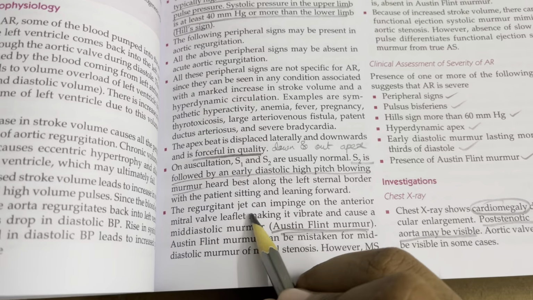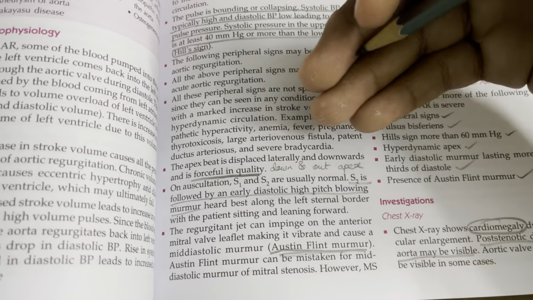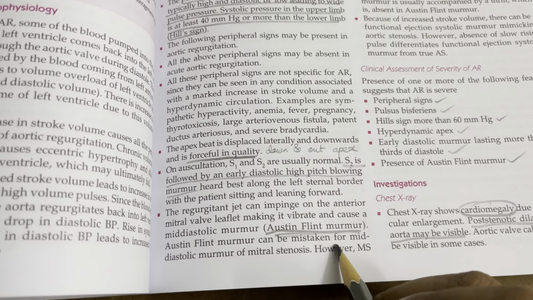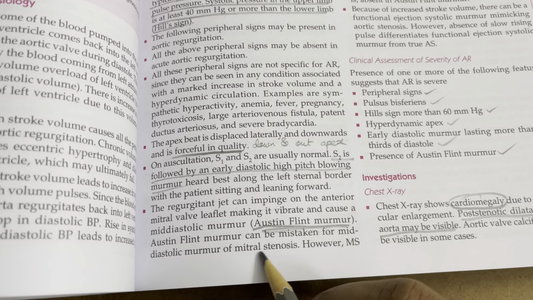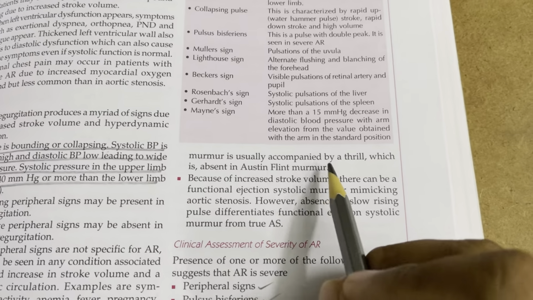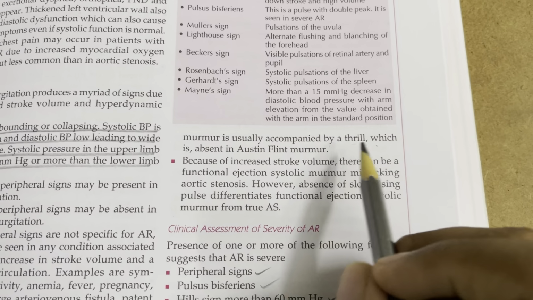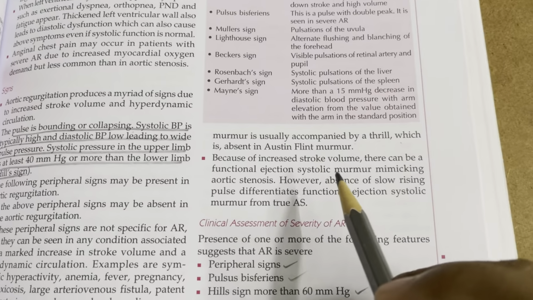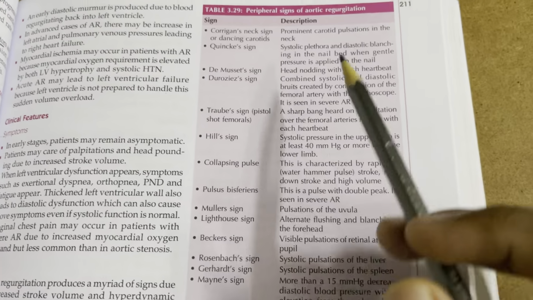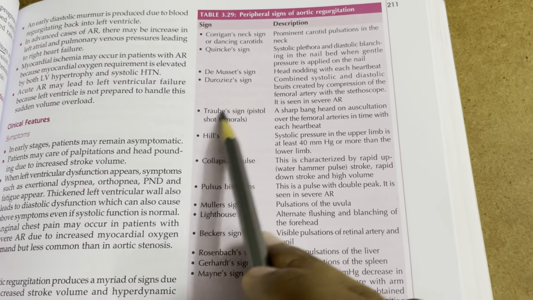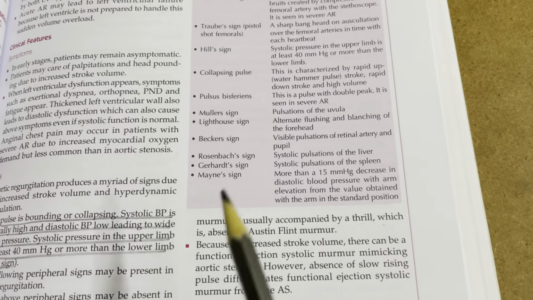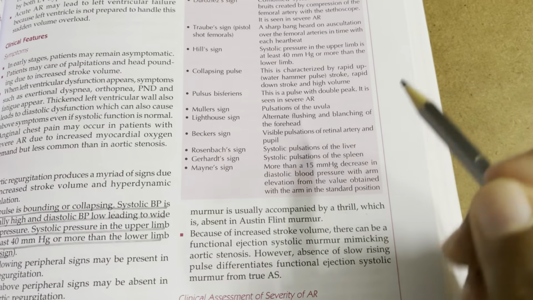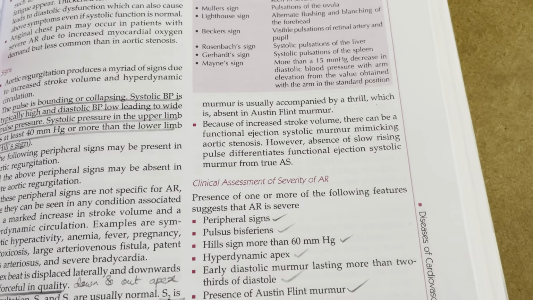Okay, and also you'll have a regurgitant jet hitting the mitral valve, so that causes at the mitral area Austin Flint murmur, mid-diastolic. It can be mistaken for mid-diastolic murmur of MS. However, MS murmur is usually accompanied by thrill, loud S1, all that, which is absent in Austin Flint murmur. Okay, here S1, S2 are usually normal in AR. Okay, so all these are there. So pistol shot femorals, you also call them as Traube sign, and also something called Mayne's sign. So a drop of more than 15 mmHg in diastolic blood pressure with arm elevation from the value obtained with the arm in standard position. That is Mayne's sign.